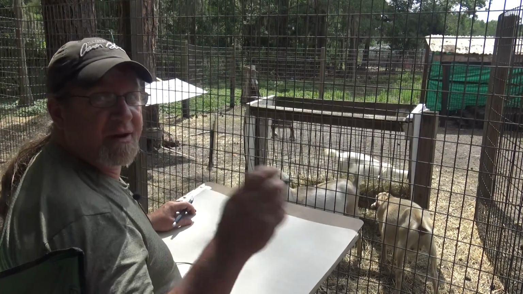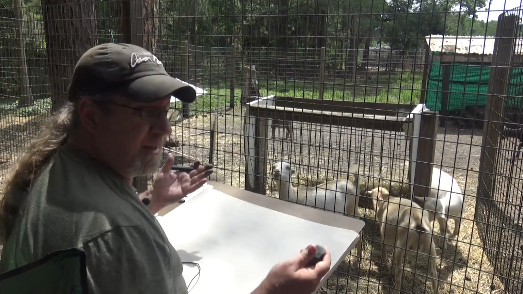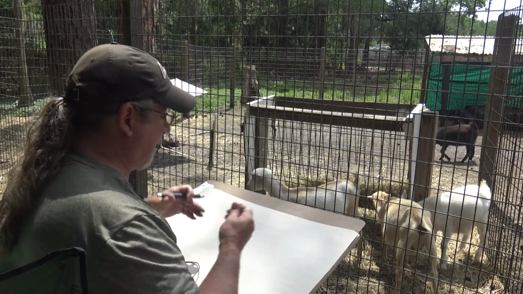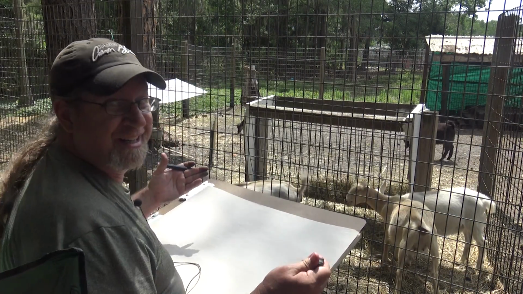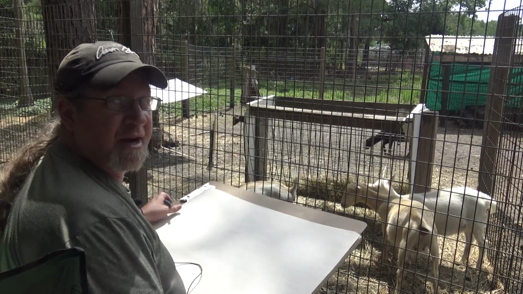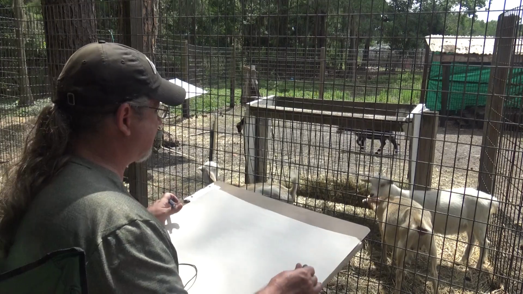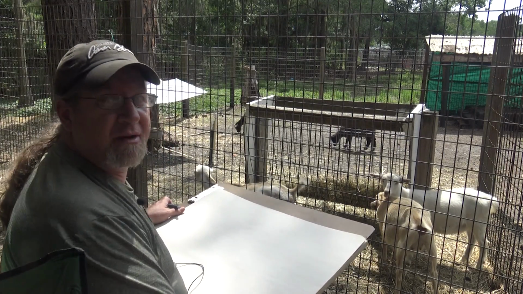So one of the other things I forgot to mention earlier that's really important when you come out to do animal drawing, bring all of the equipment that you're going to need. I always bring a chair to sit in, a nice board to draw on, especially if I'm drawing big like this. Chair though, bring a chair, that's most important.